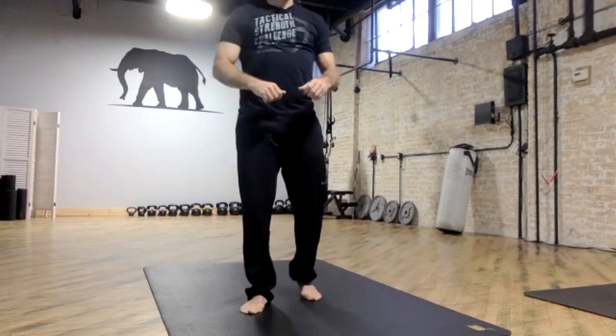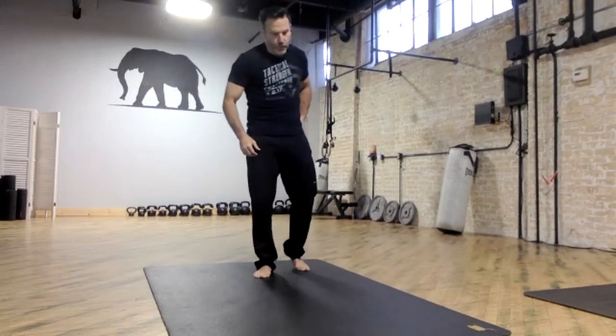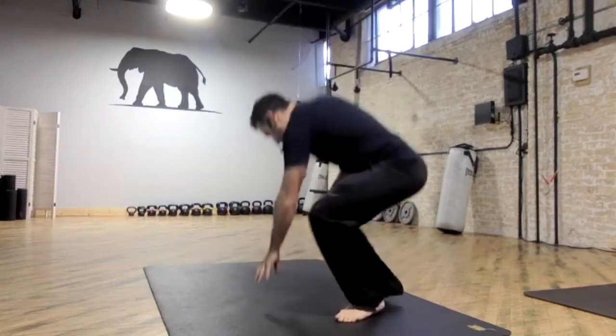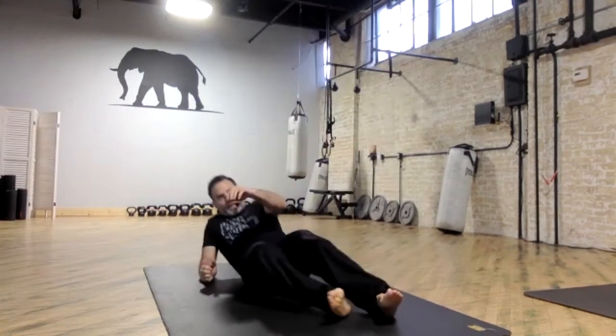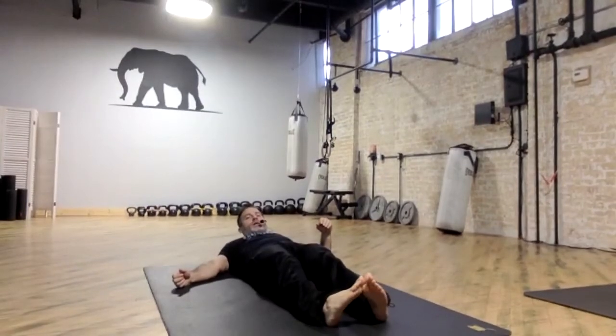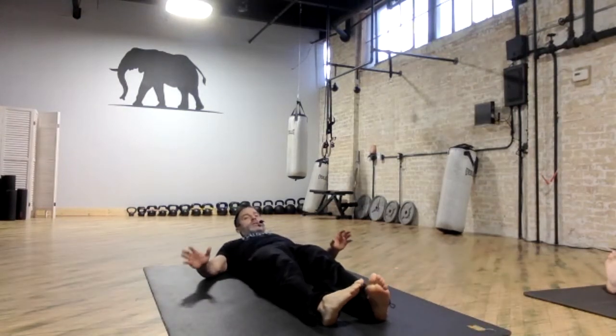All right, we're gonna do a little bit easier one, and we're gonna go down to the ground. So this one's called supported bridge. We're gonna be laying down on our back, and the idea here is that we're gonna lift our hips up off the ground. We're gonna keep our toes together, and once my hips are up, I literally want to try to pull my heels to my butt, but I don't want my heels to move.